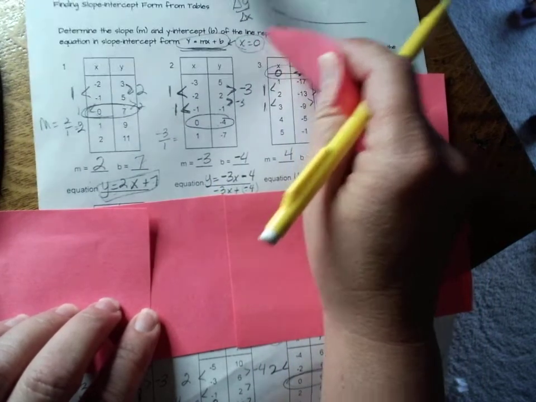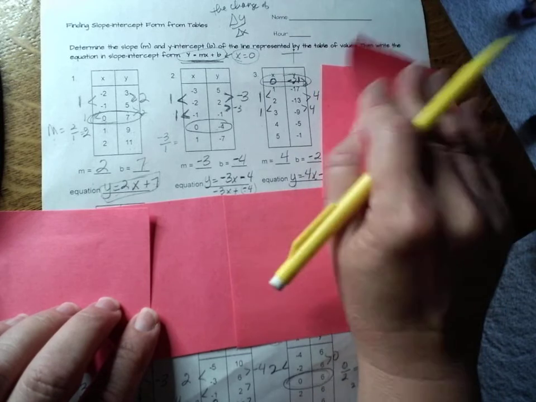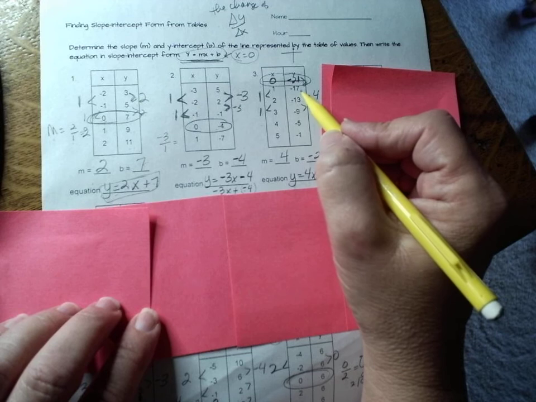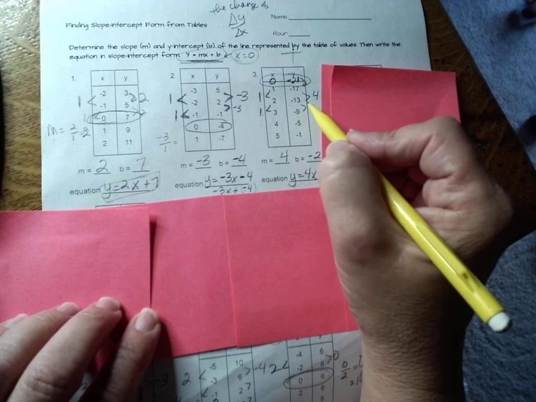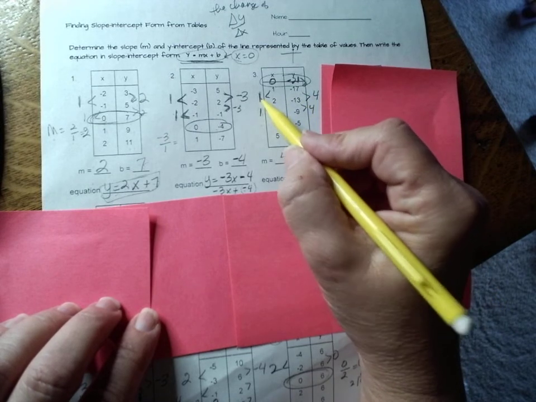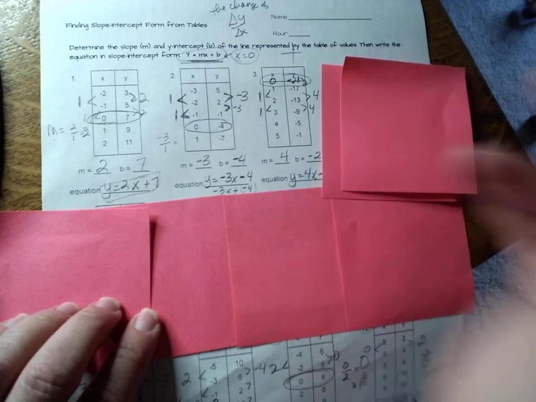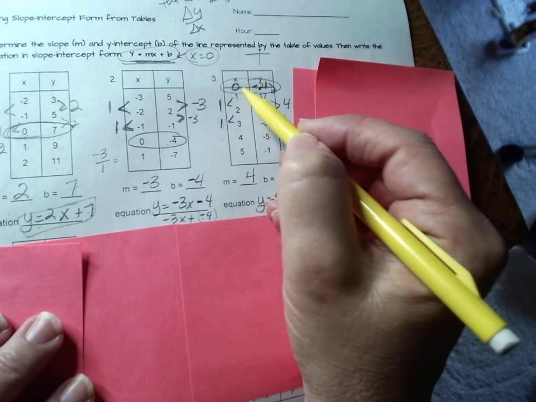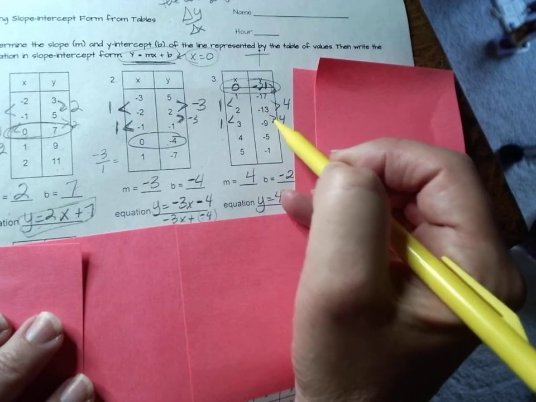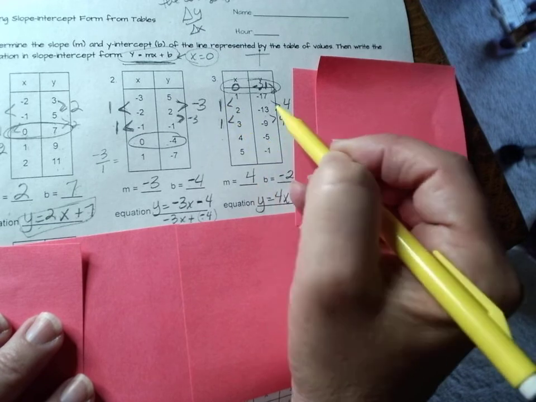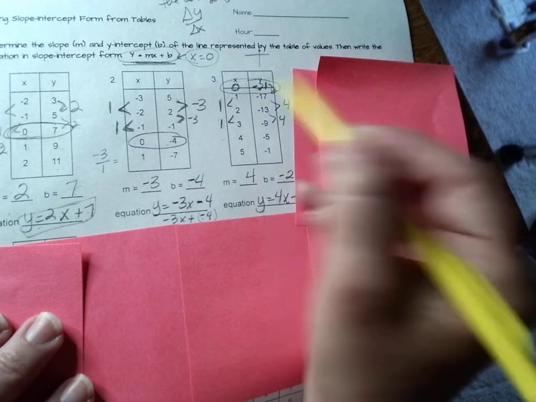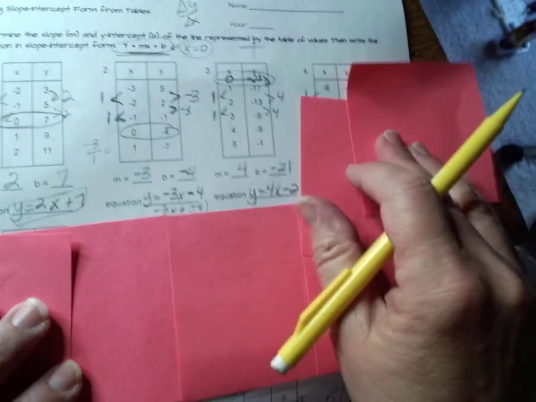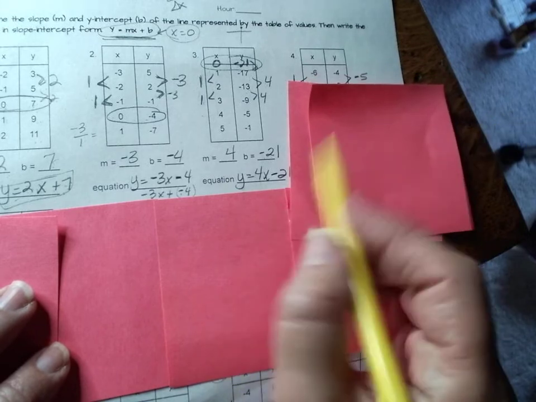Now, what happens when you don't see the 0? In this case, we don't have the 0 in the x values, so let's find the slope first. -17, -13, -9. It's increasing 4, and the x is increasing 1. Then we talked about in class, where would the 0 be in this group? The 0 would be here if I wrote that in order. If this is increasing 4 each time and the x is going up 1, I can go back 4, and that's going to be -21. So the y-intercept is -21, and y equals 4x minus 21.